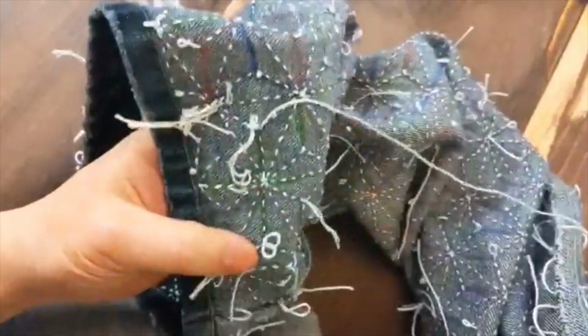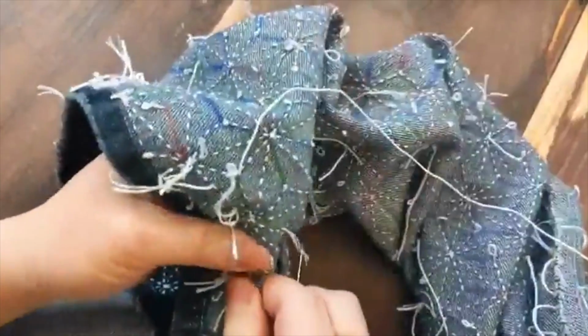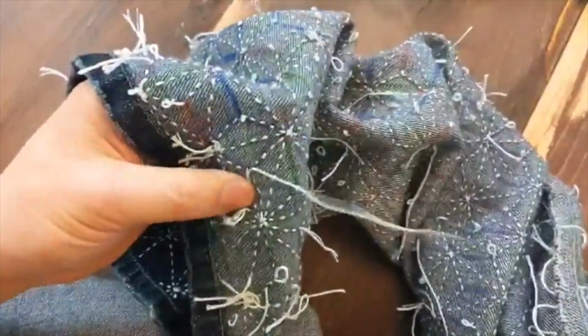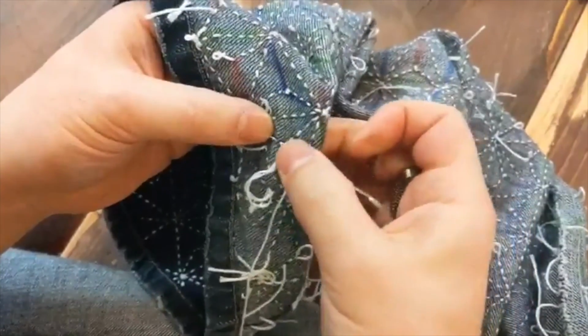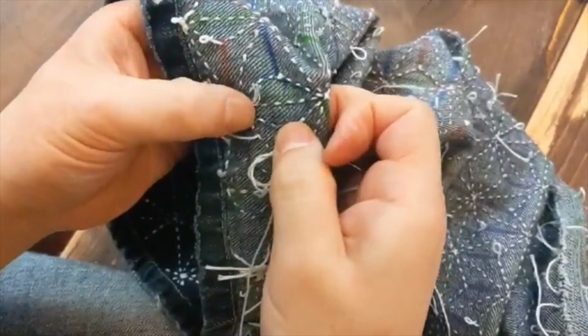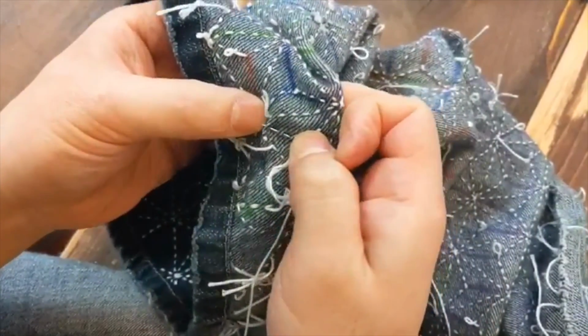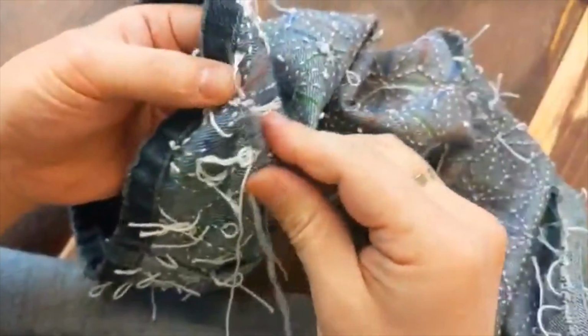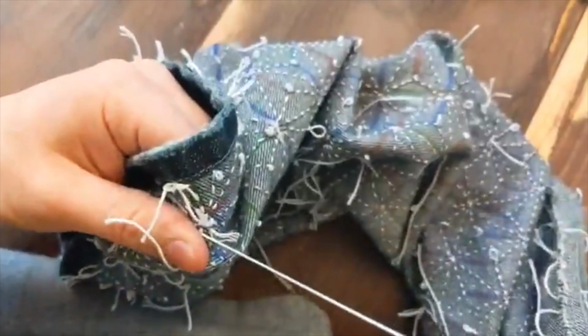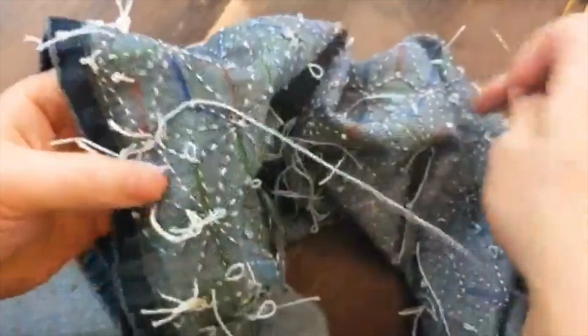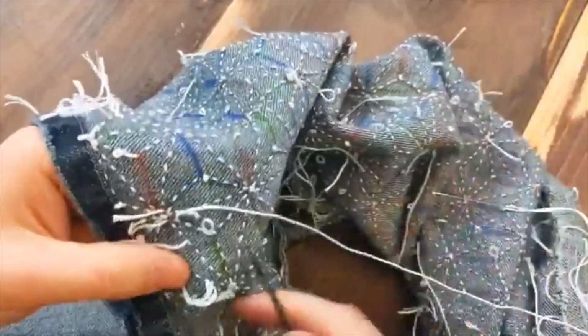I keep saying everywhere, but the thread does matter in Sashiko stitching. Some of the Sashiko concept might be recycling or upcycling, so you may have heard that you can use any kind of thread to save some money. You can of course use whatever you have.